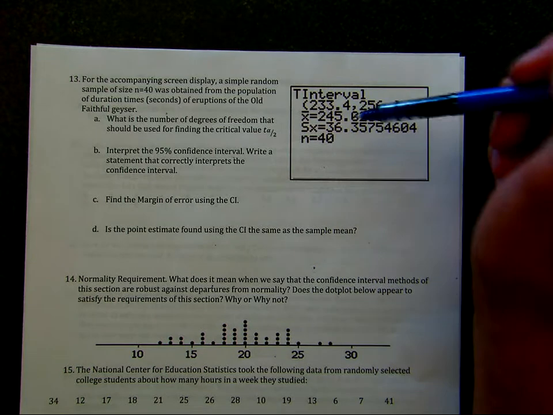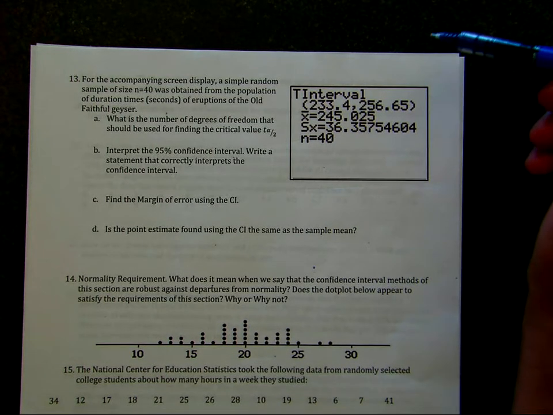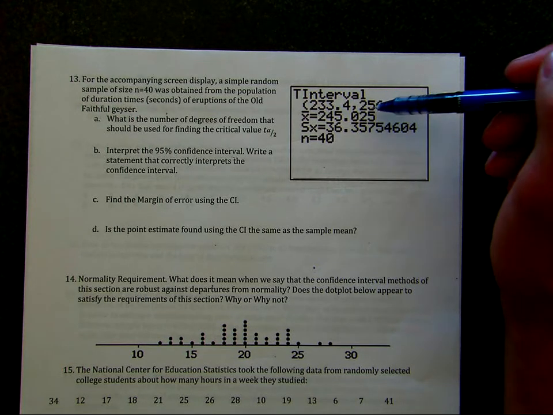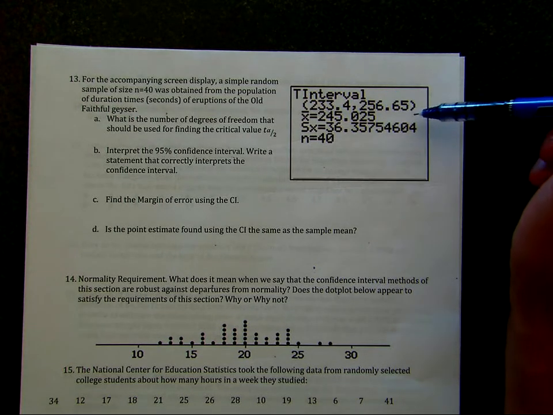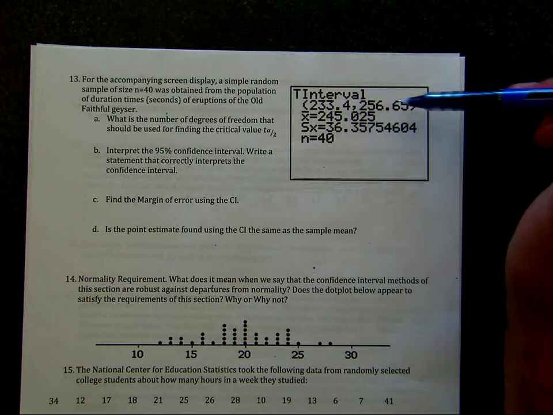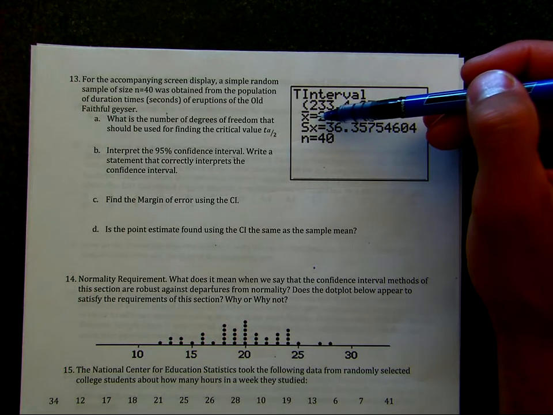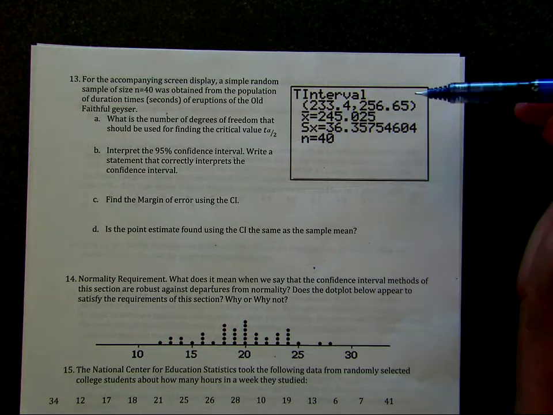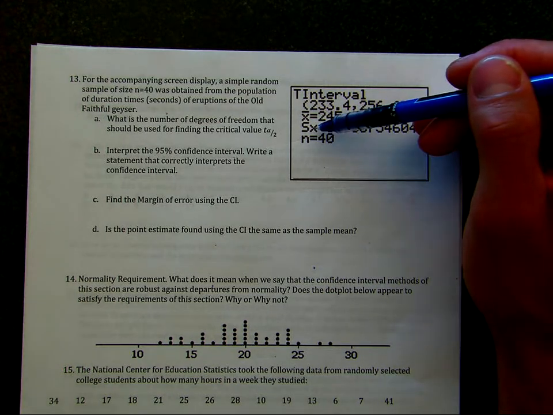We see that it's 233.4 to 256.65, and that's seconds, right? So the average eruption time between them for the Old Faithful geyser is 233.4 seconds and 256.65 seconds. X bar is the mean, or the sample mean in this case. So about 245 seconds is what happens. And then Sx is the sample standard deviation.